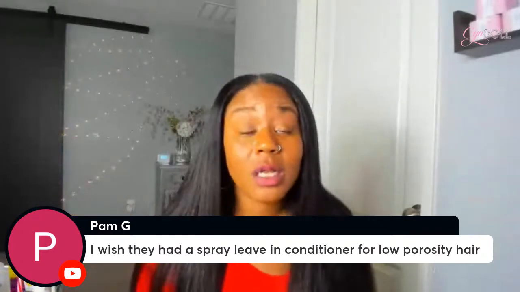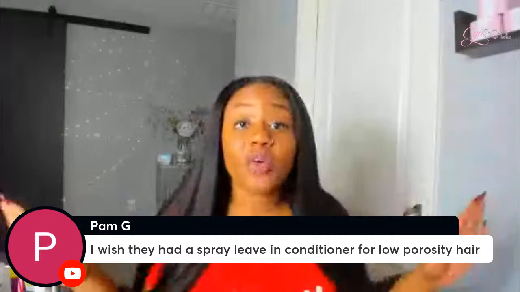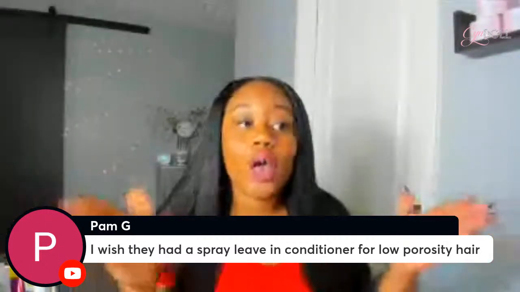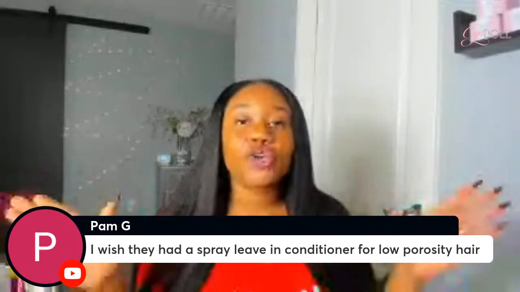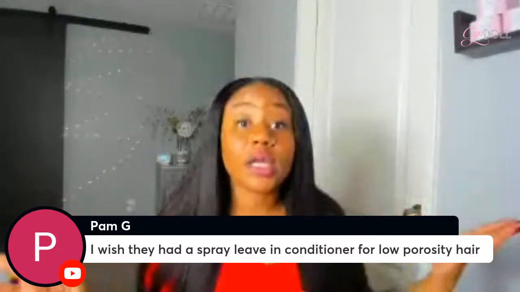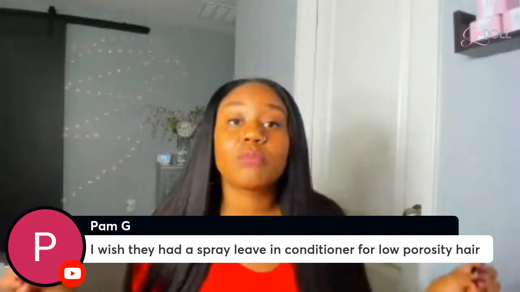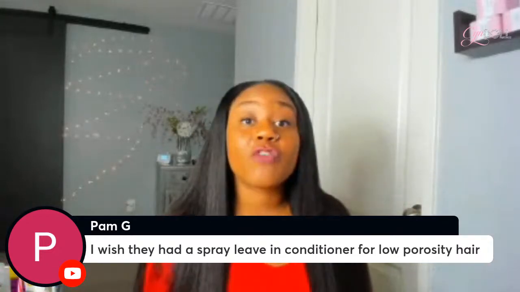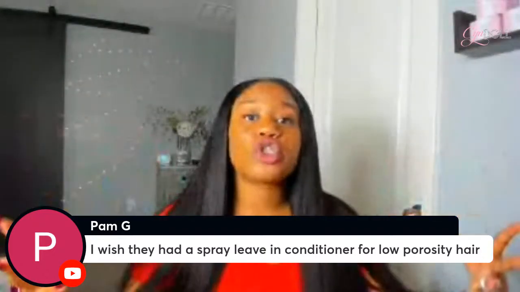Learn everything about low porosity. Learn everything about medium to normal. Learn everything about high porosity. And by you knowing all of the different porosities, you know what to do and what not to do. All right. But porosity is only your hair's ability to absorb or release moisture, or products. And the only time you need to be worried about porosity when it comes to products is if you have low porosity hair, you do not use products that are marketed towards protein treatments, right?